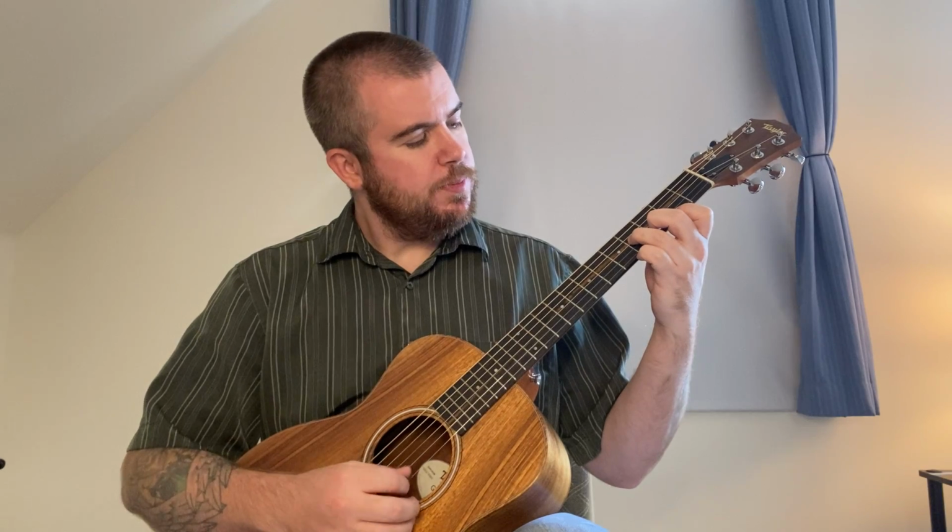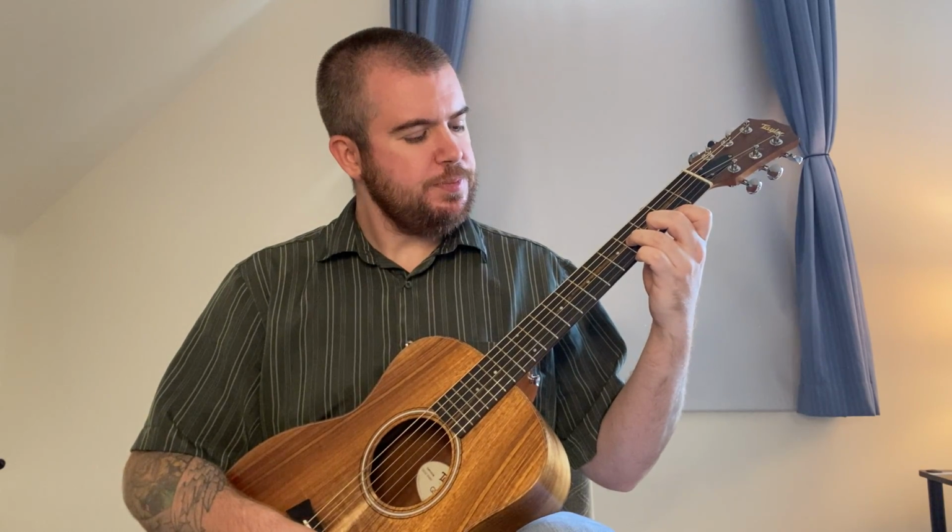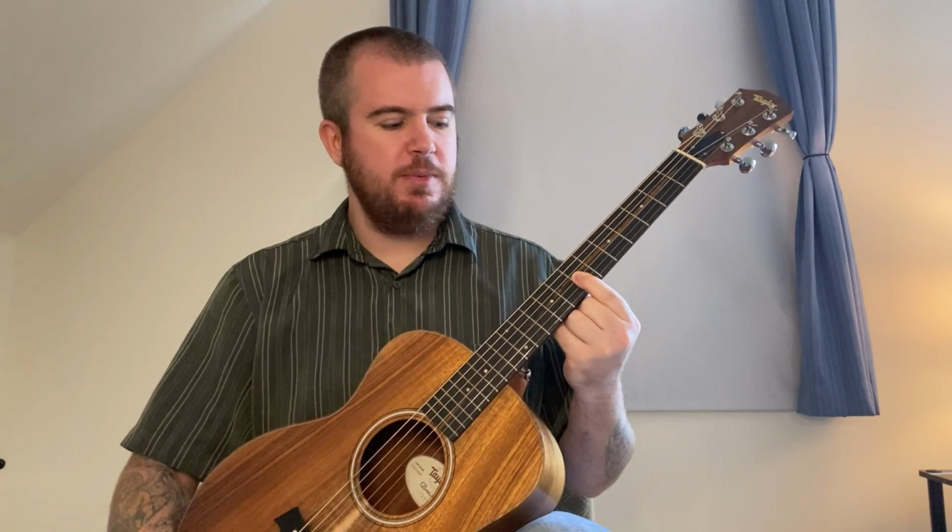So that's the first one. Then we have that one. It's a bar again. That's D, F sharp, and B. It's at the 7th fret this time. So you'll notice the shapes are the same. It's just a different area on the fretboard.